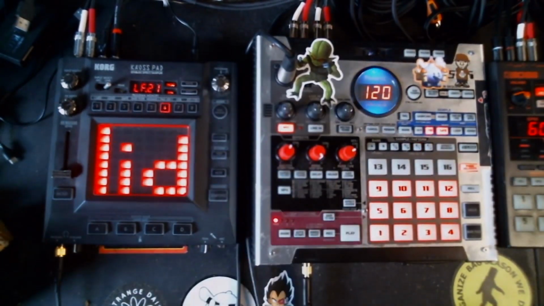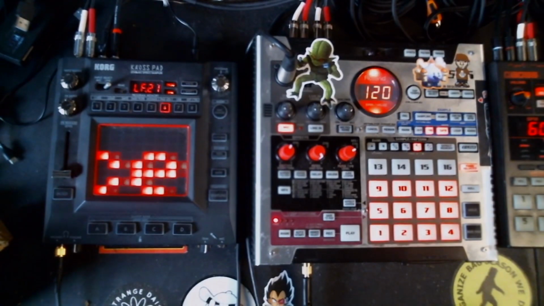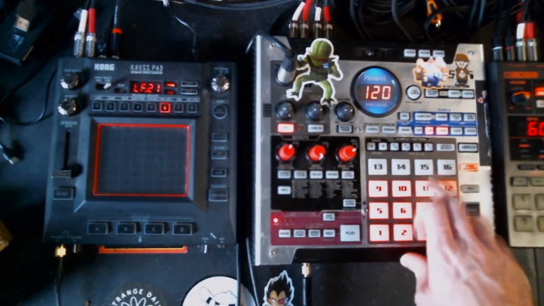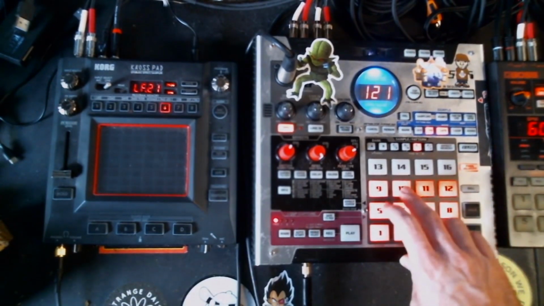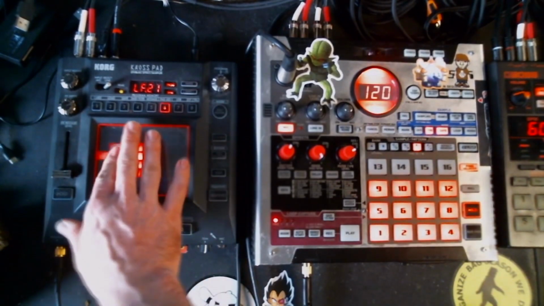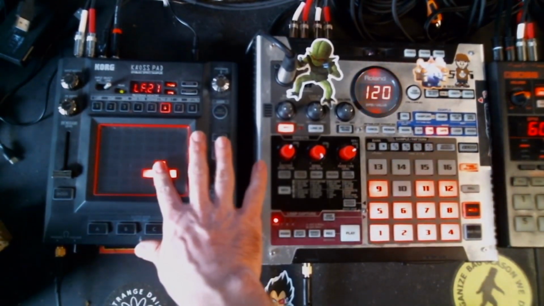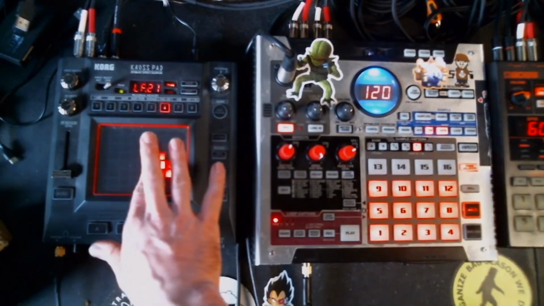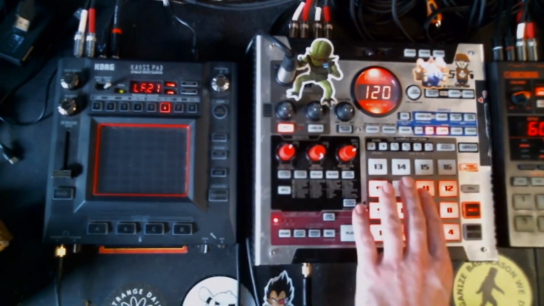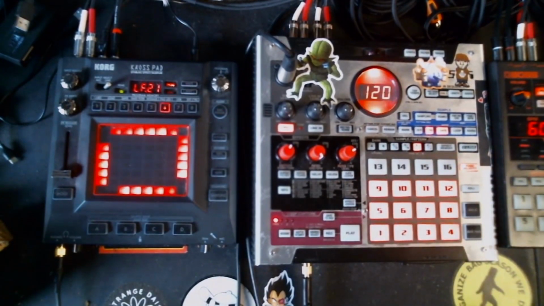Next up, this is a pretty straightforward one too. The mid slicer. It's pretty cool though. So play that same beat. I'm gonna play that same beat. It's pretty self-explanatory. You're just cutting the mids, or cutting to the mids mostly, and it's nice.